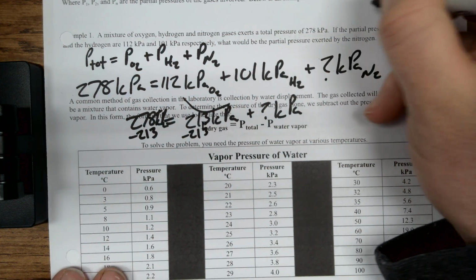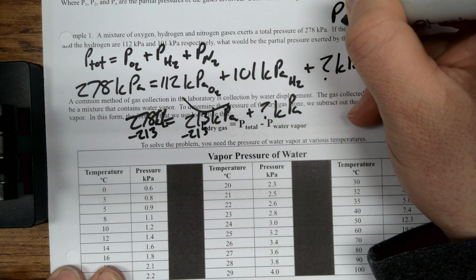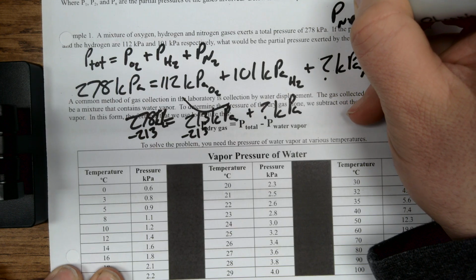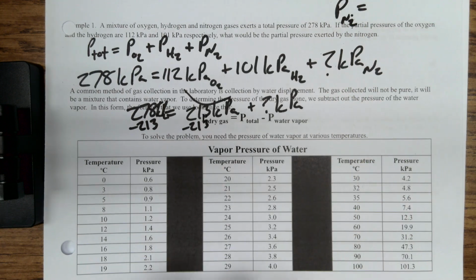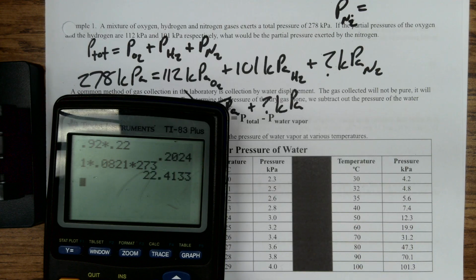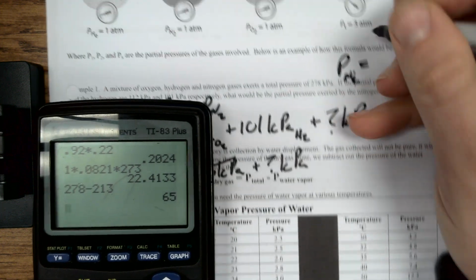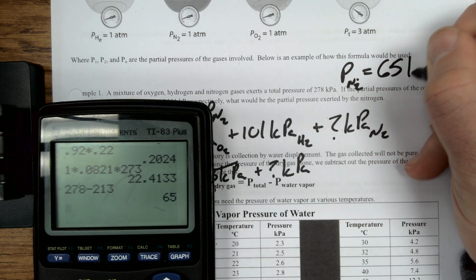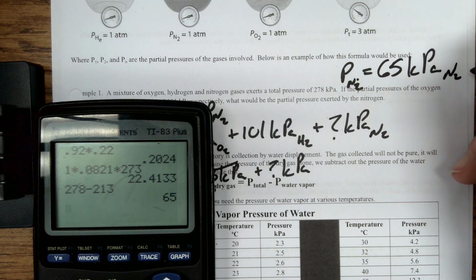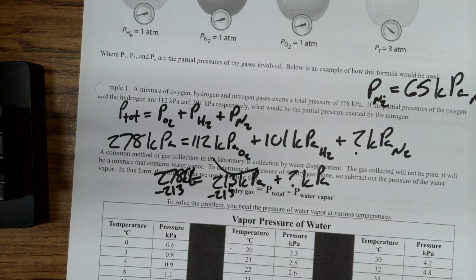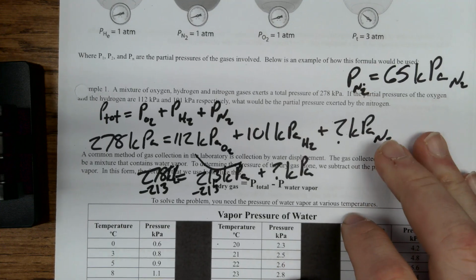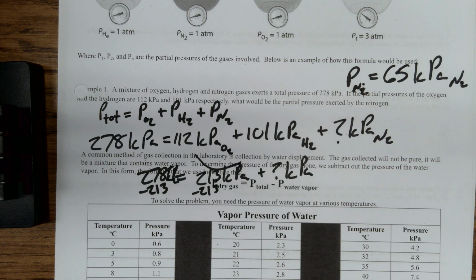So that's going to give me an answer of partial pressure of nitrogen gas to equal, pull out my handy dandy calculator, 278 minus 213, boom, gives me 65 kPa nitrogen gas. If you can add numbers together, you can do partial pressure laws. If you can subtract things from each other, you can do Dalton's partial pressure laws.